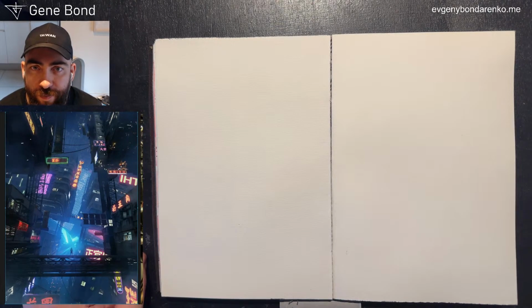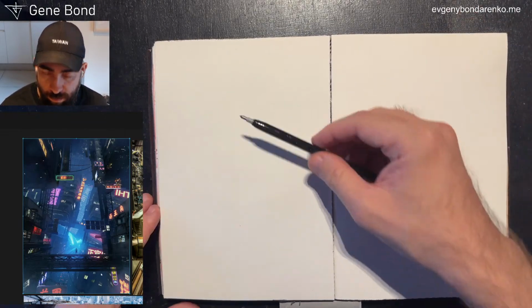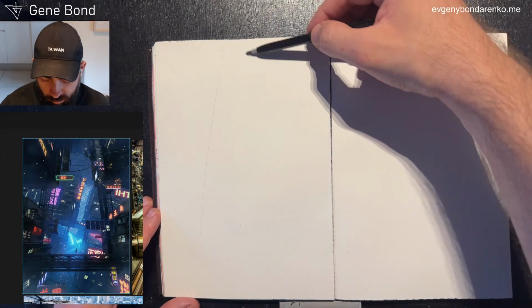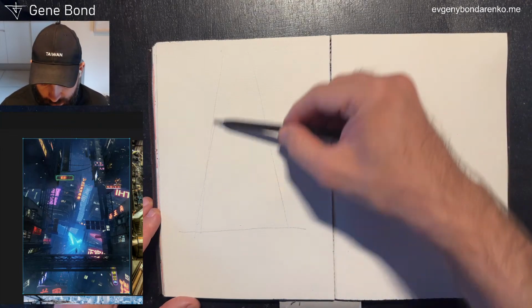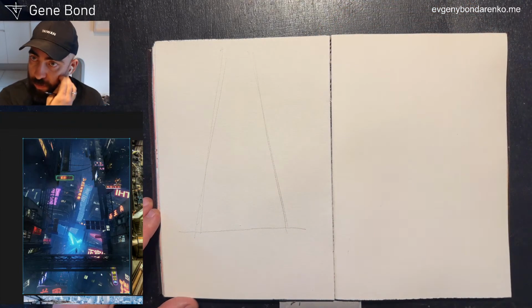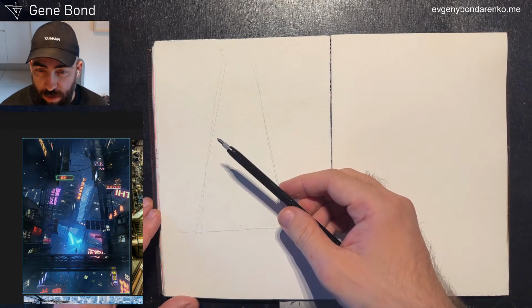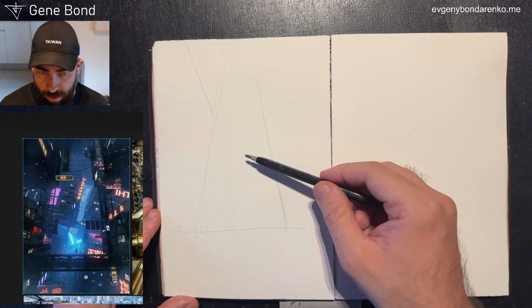Yeah. So again, like I always say, it's about general abstract arrangement and perspective grid. So let's see, here is this kind of shape, and it's not much about perspective, it's just general design here.